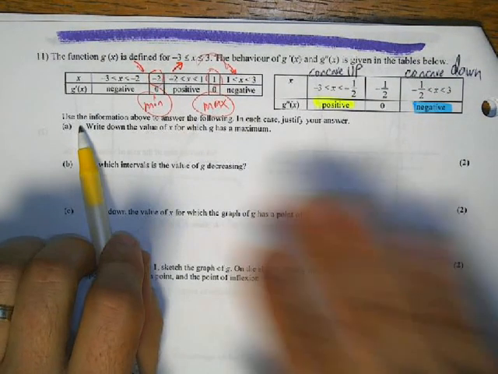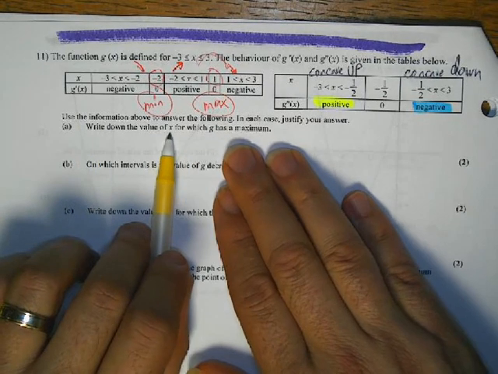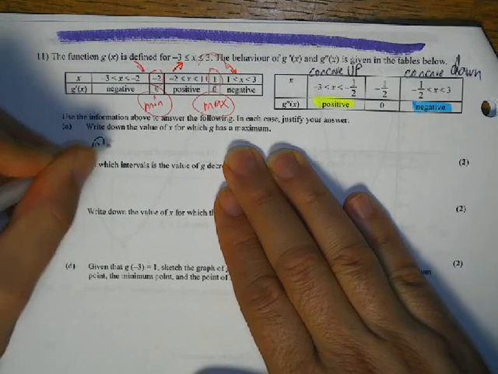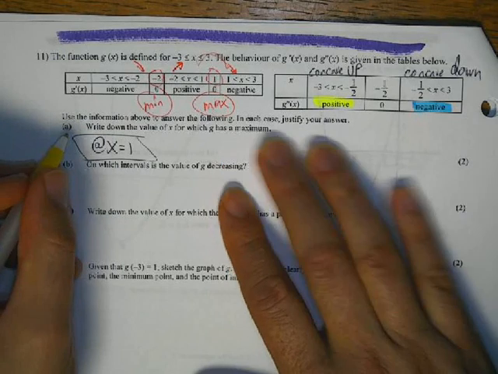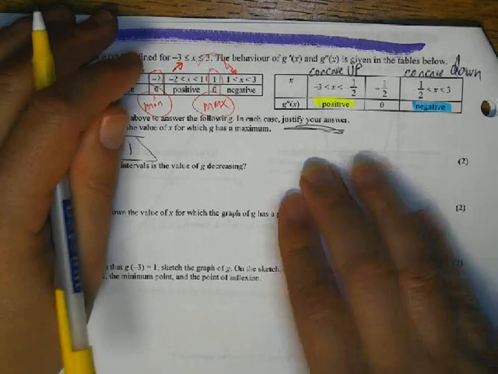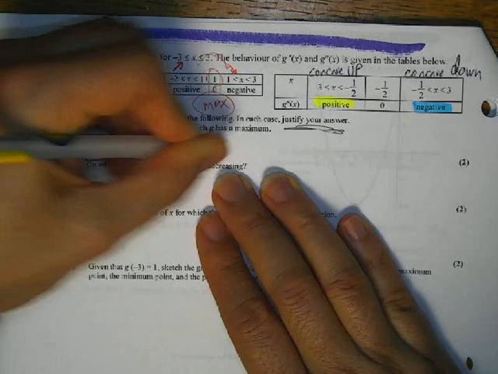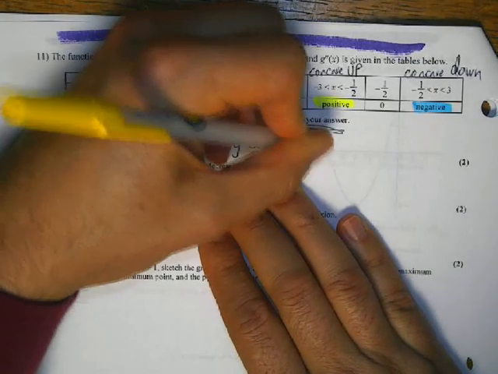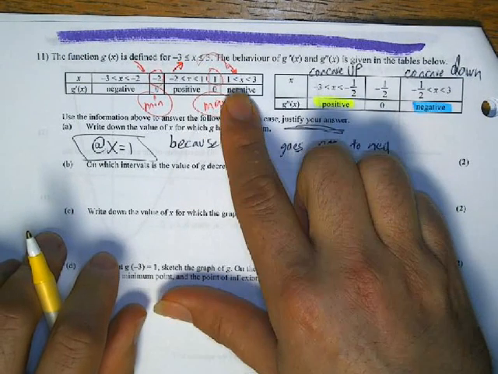Using this information above, write down the value of x when g is at a maximum. It's when x is 1. And justify your answer. You don't just write the answer down, you justify it. Because the first derivative goes from positive to negative. When you go from positive to negative, it's going to be a maximum.